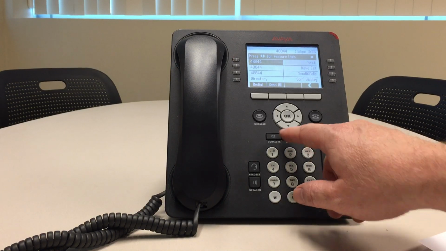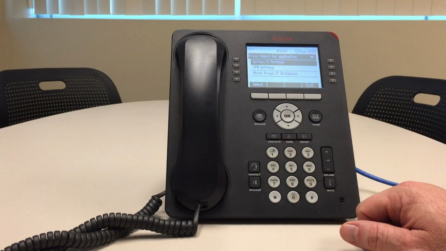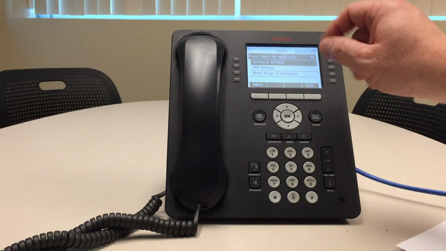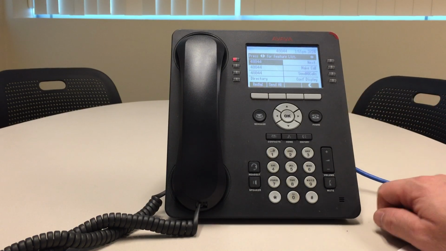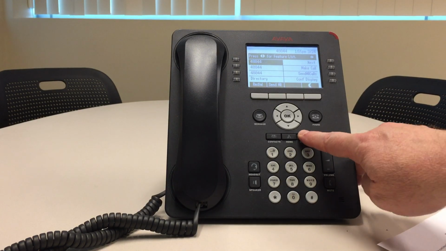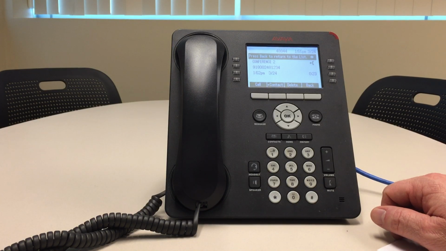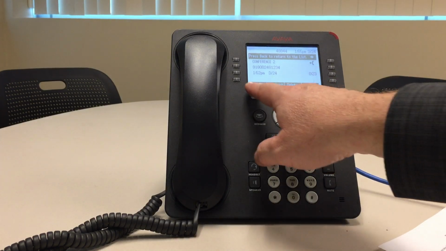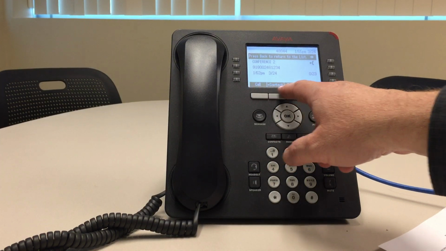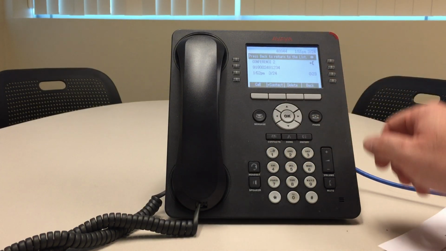The button here is the Avaya home screen, which brings you into the options and settings. You can change your ringtones, your button clicks, the text size to make the display whatever works best for you. This button is a history button. It will show you the history of calls. You can call them back, you can add them to your contacts, or you can delete them.